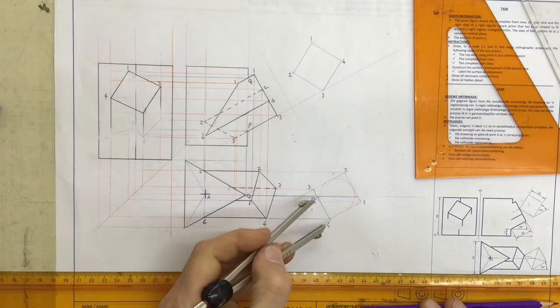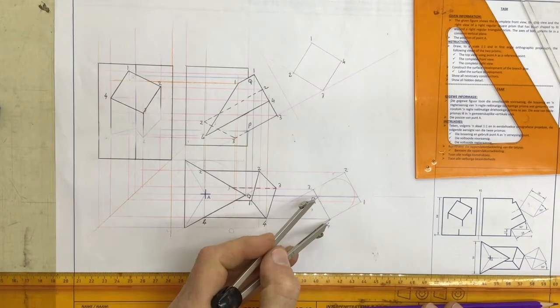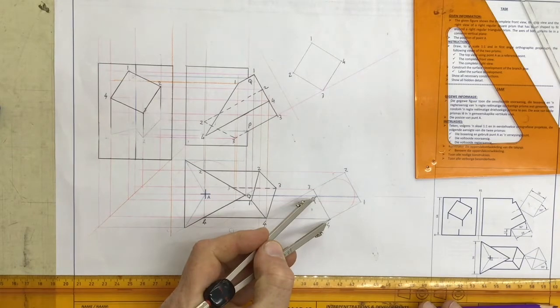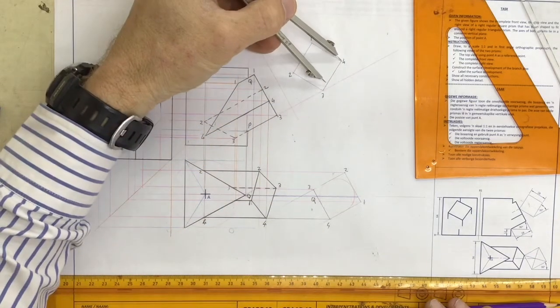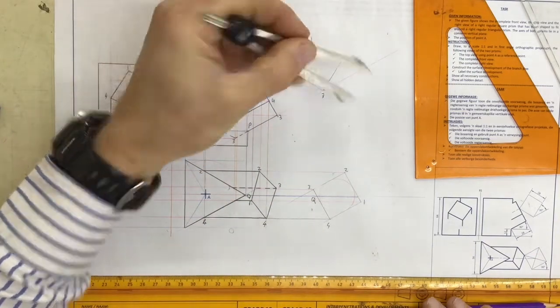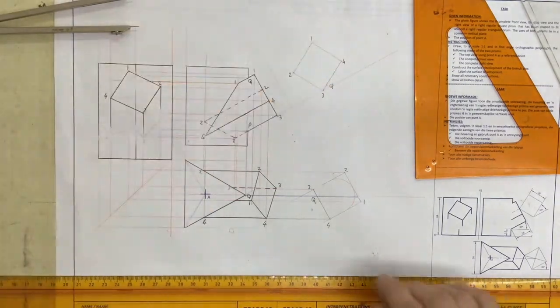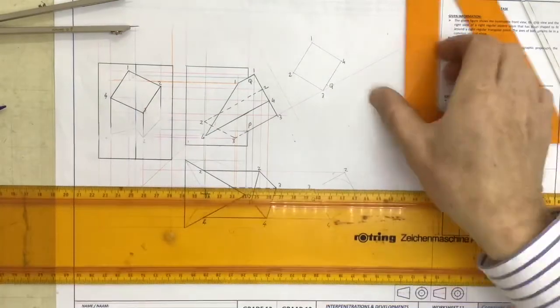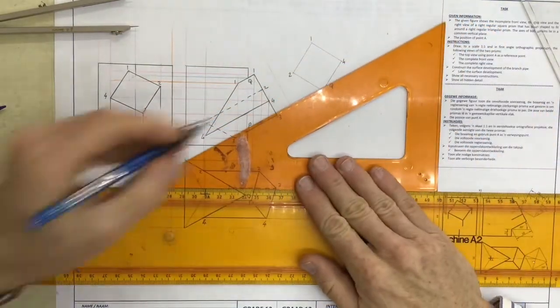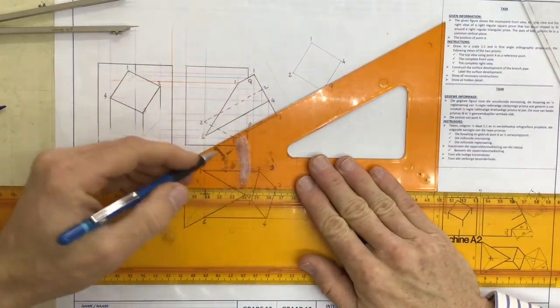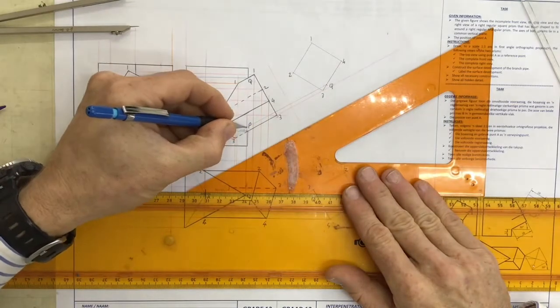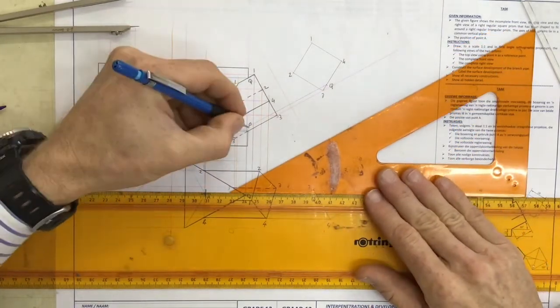The one that I like is to take this distance between 4 and Q over here, go and take it up to this view over here, and mark that off as Q on this drawing over here. I can then take that back at a 30-degree angle, all the way coming down over here, and I can mark off where point Q is between 4 and 3.